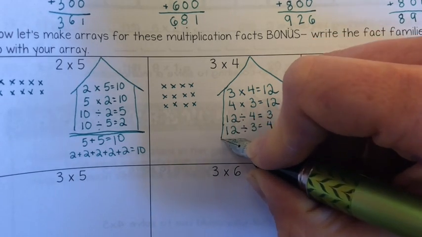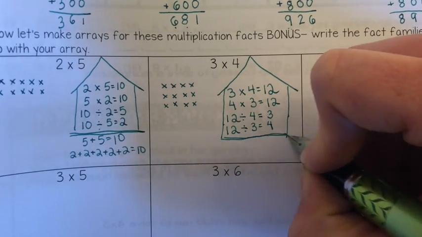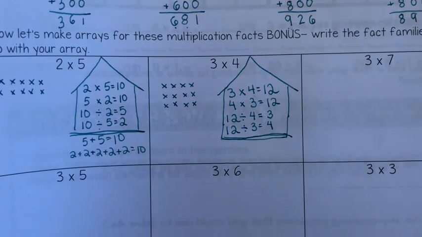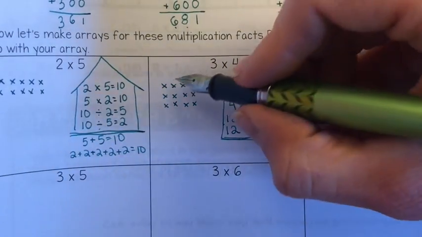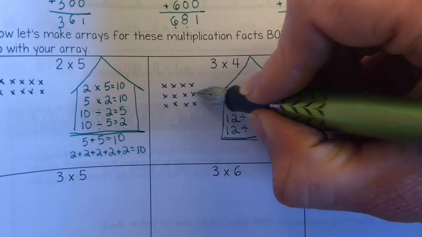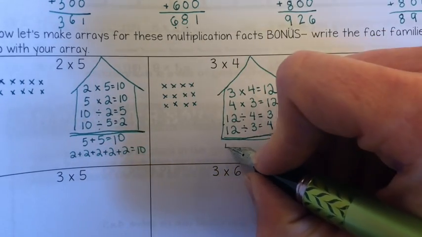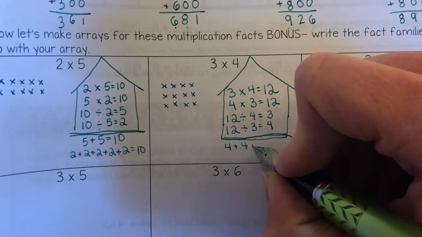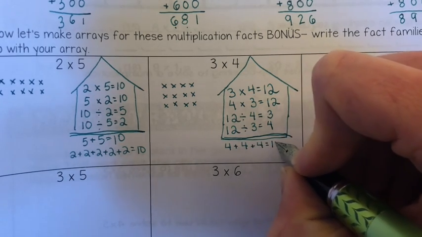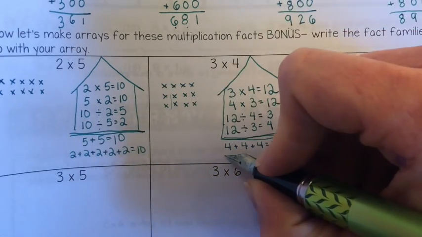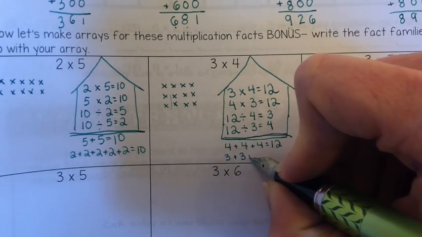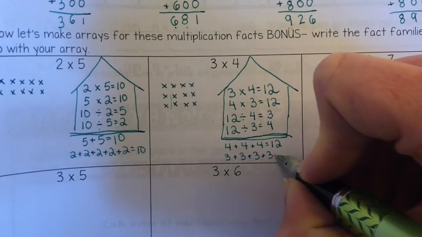Now the foundation of every fact family is repeated addition. So now I get to do my repeated addition. So 4 plus 4 plus 4 equals 12. And 3 plus 3 plus 3 plus 3 is also 12.